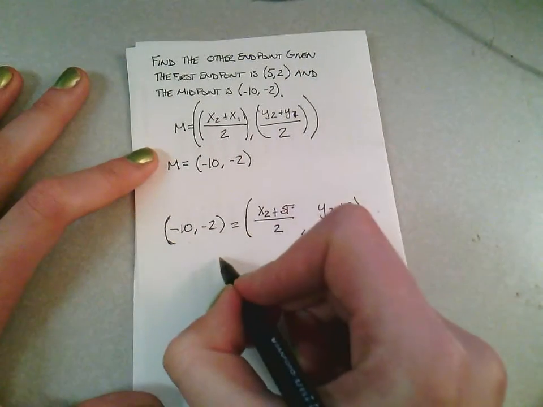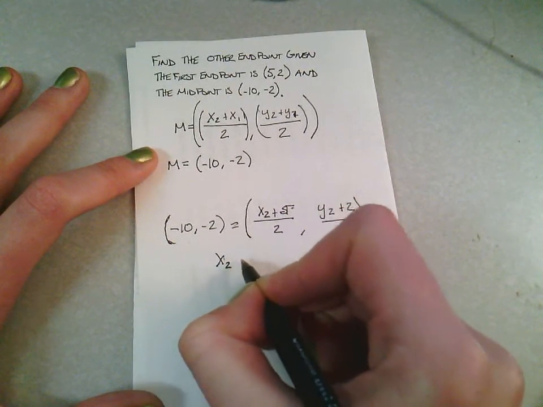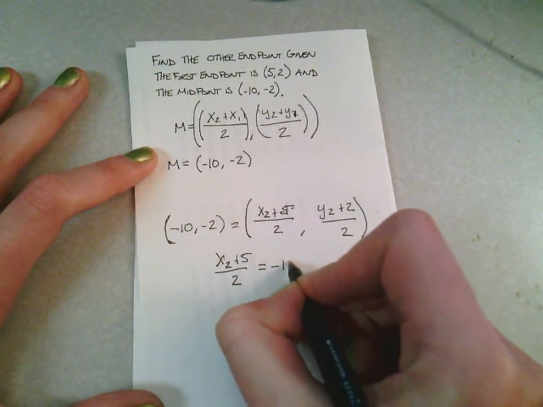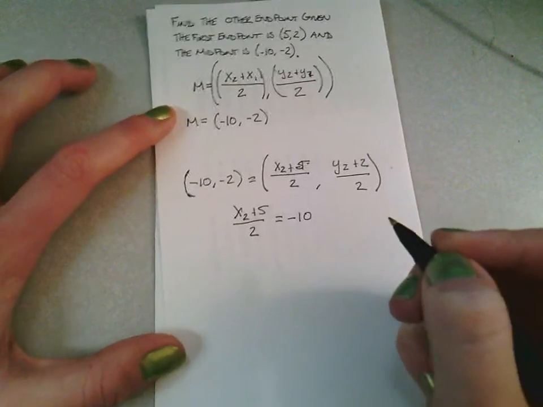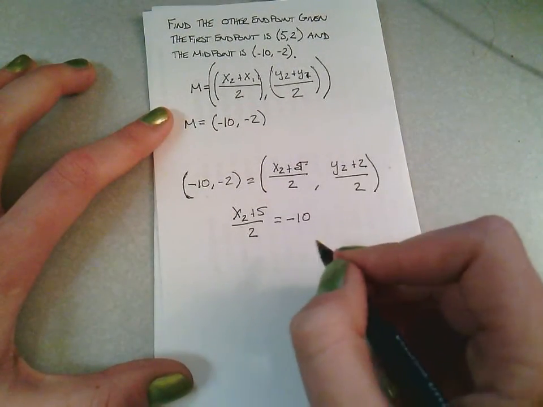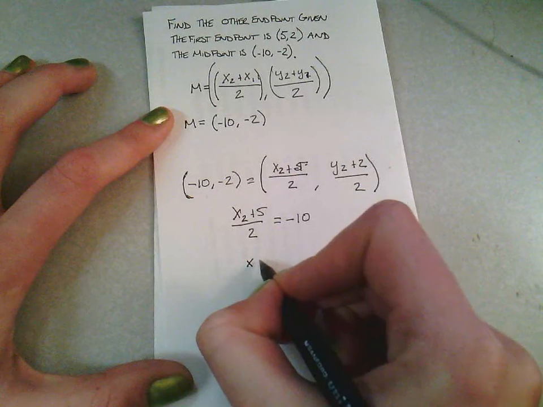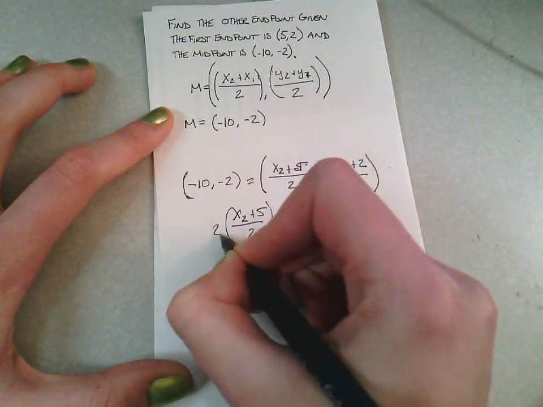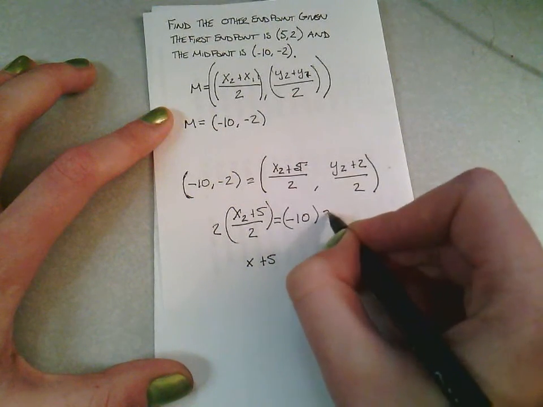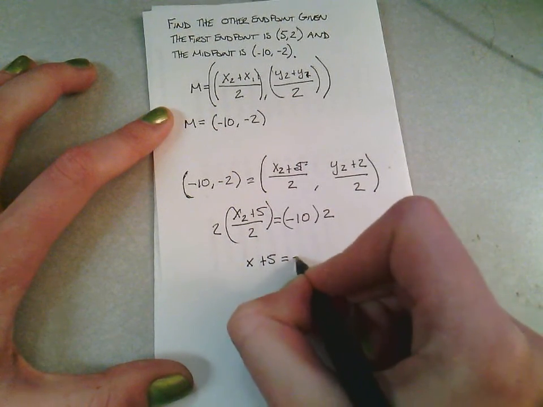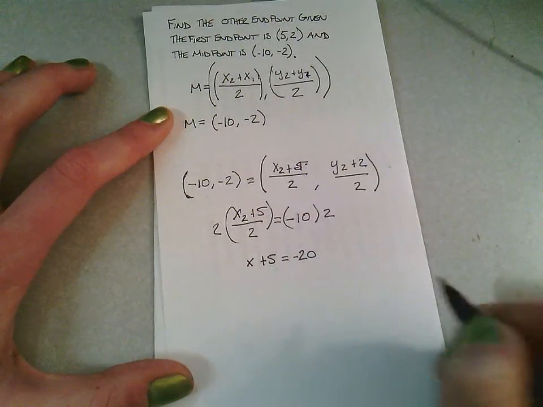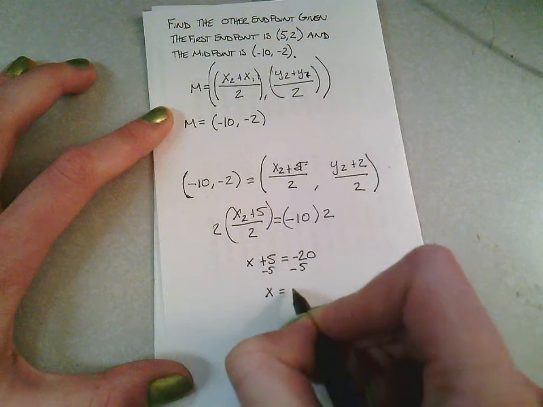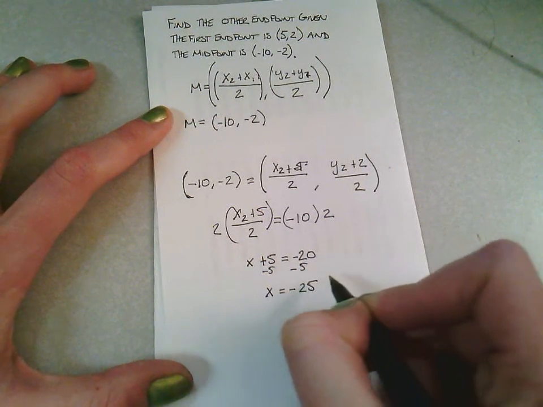So we'll start with x. We will have x2 plus 5 over 2 equals -10. Following through with our algebra steps for solving for x, we would have everything times 2, which would leave us x plus 5. So it would be multiplying by 2 here and multiplying by 2 here. So x plus 5 equals -20.